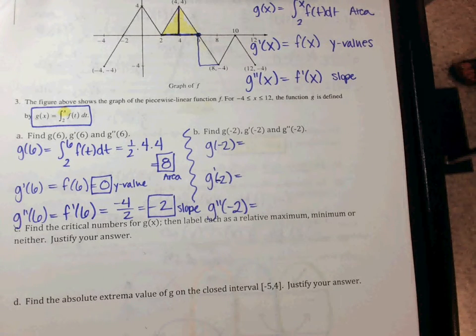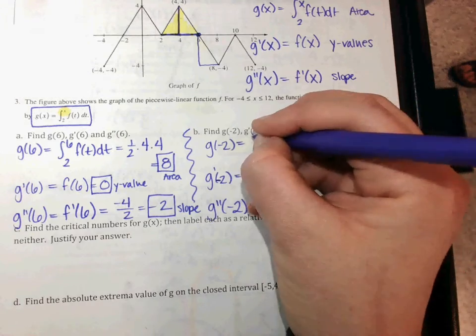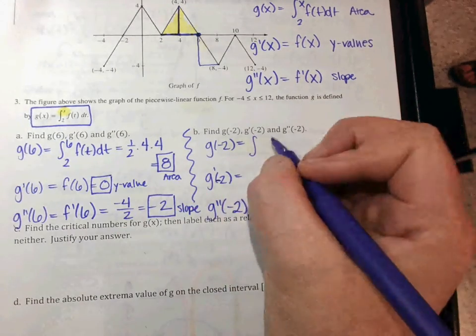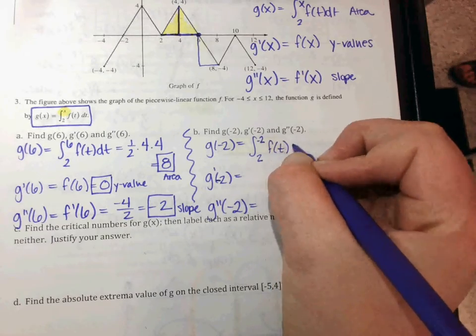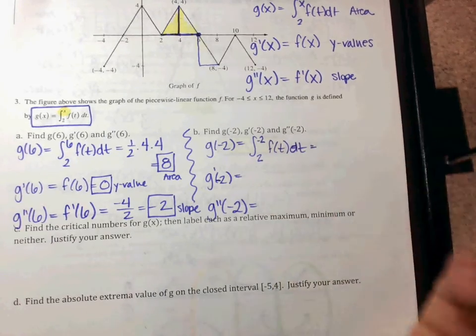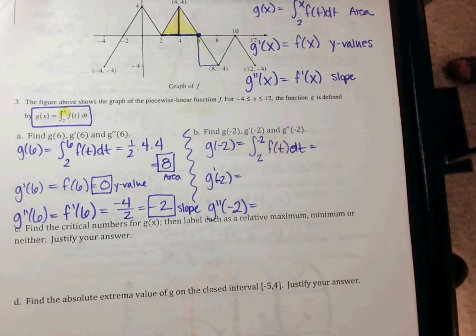Anybody get an answer for the first one? Okay. So when I set up my integral, remember my 2 never changes. 2 to negative 2. You should have shaded, do a different color, we'll do pink.